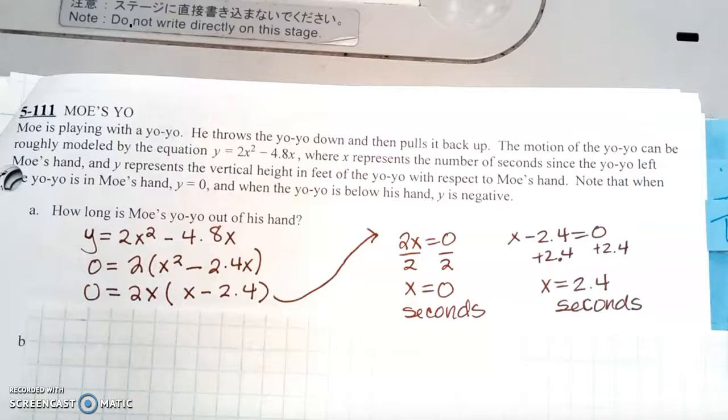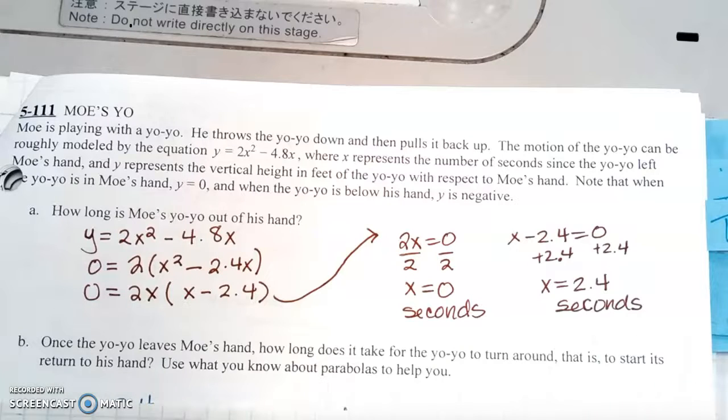0, 2.4. Okay? All right, part B says once the yo-yo leaves Mo's hand, how long does it take for the yo-yo to turn around? That is, to start its return to his hand. Use what you know about parabolas to help. Okay? So the yo-yo's here in his hand, it goes down. Right there is where we want to know when it's going to turn around.